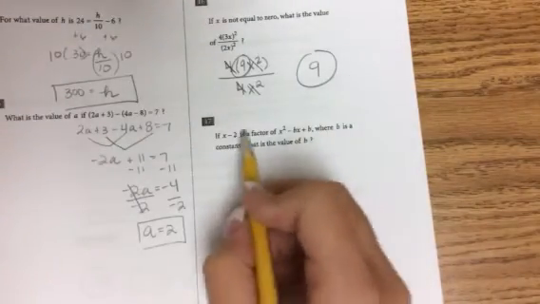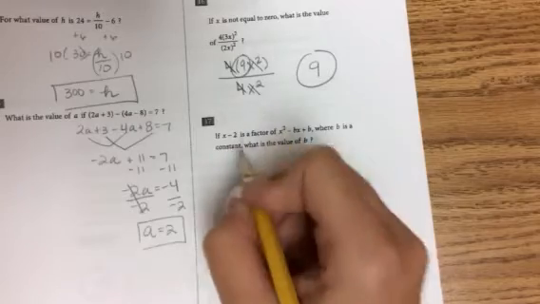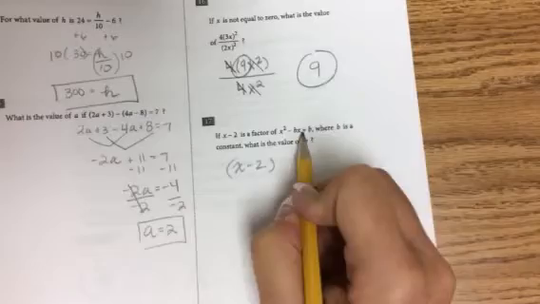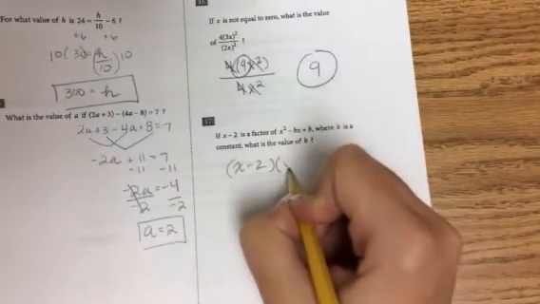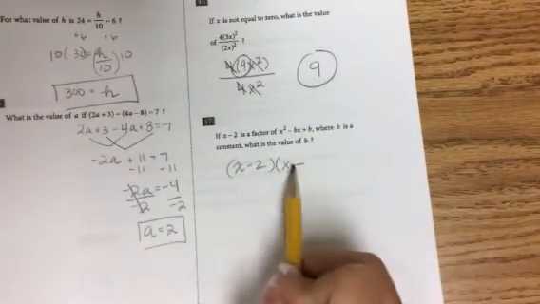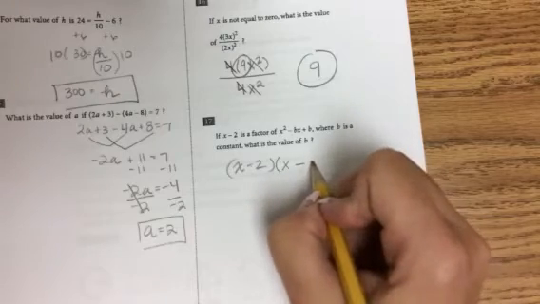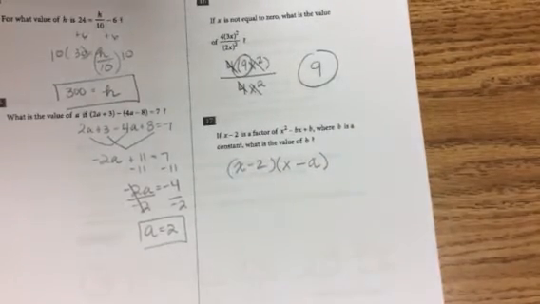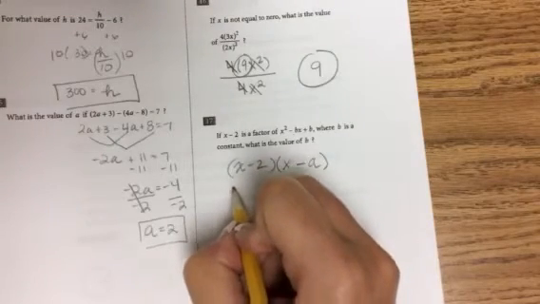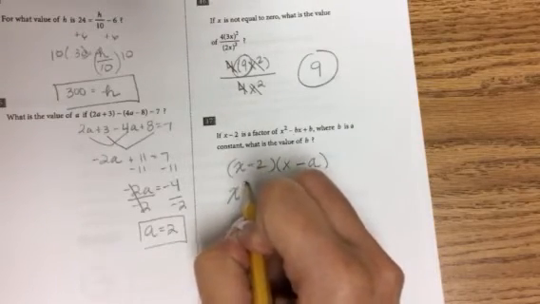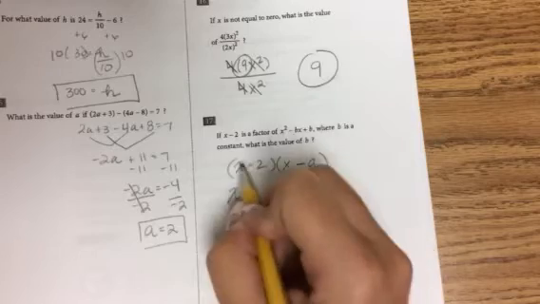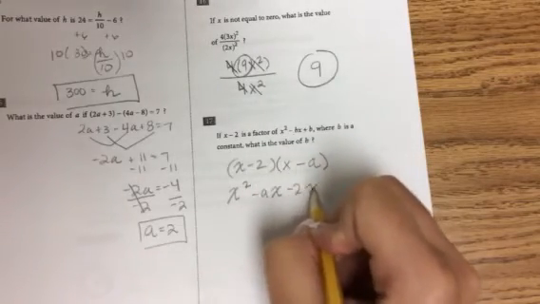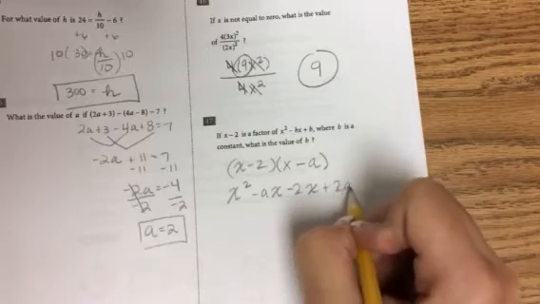So they already tell me one of the factors of this here. I know that x minus 2 is one factor, and because this is a positive, I know that the second factor also has to be a negative, because a negative times a negative equals a positive, and I'm just going to give it the letter a, because we don't know what that value is. Now I'm going to work this out. I'm going to simplify and expand the expression. x squared minus ax minus 2x plus 2a.